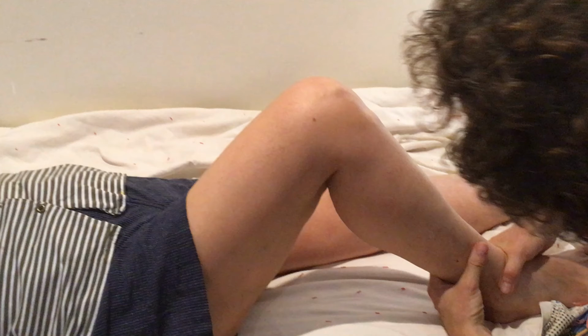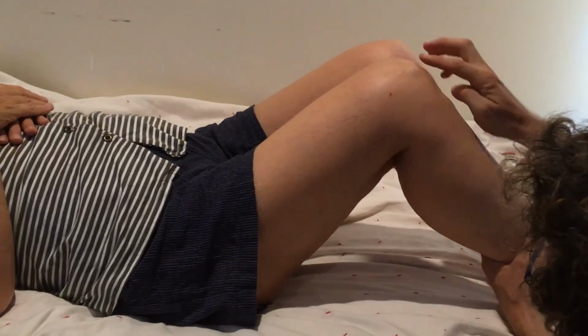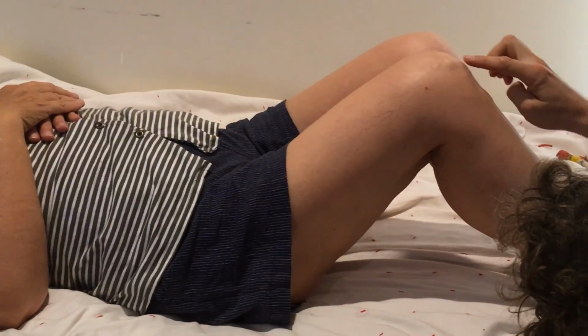Actually, what we're going to do first is the posterior sag test. So let's see what they do. We're going to demonstrate the posterior sag test first. We compare both sides together. Make sure that bump is ahead. Okay, and now we're going to go into the anterior drawer test.